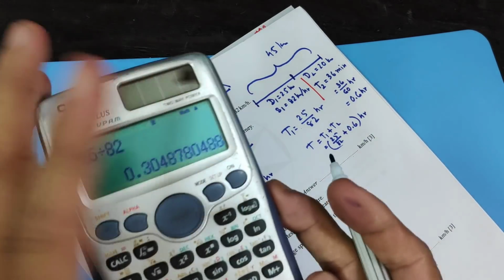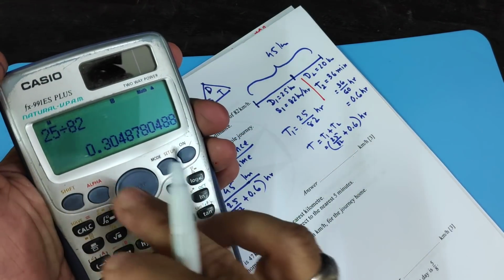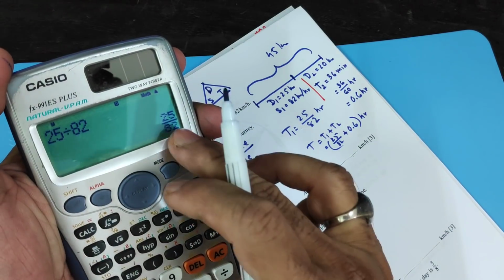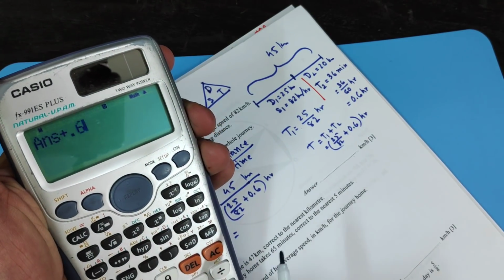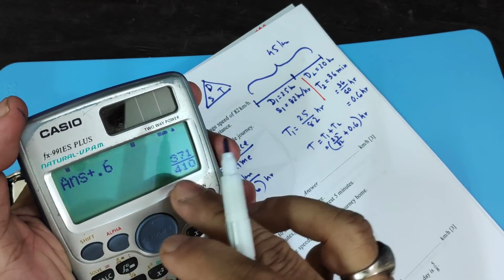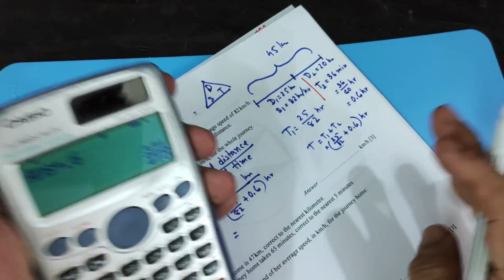I'm just going to use the calculator right now. So I have 25 divided by 82, and then you add that 0.6. So you're going to have 371 divided by 410. Don't worry about that.